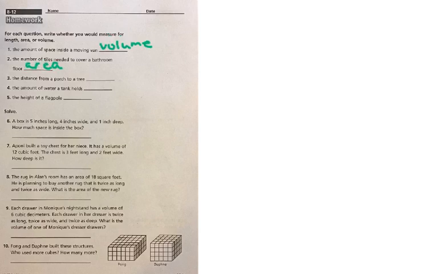When we look at number three, it says the distance from a porch to a tree, and that's one-dimensional, a straight line. So you're measuring just the length of something, the distance from the porch to a tree, and that would be length. The amount of water that a tank holds is similar to our real life application when we were talking about the amount of water in a swimming pool, and that would be volume.